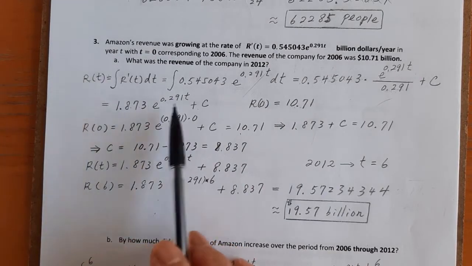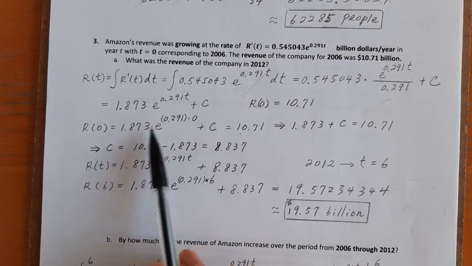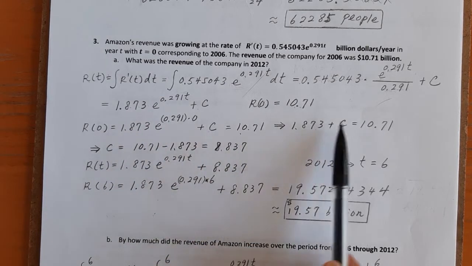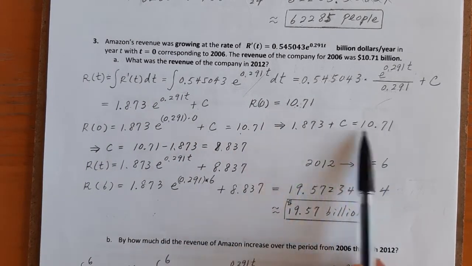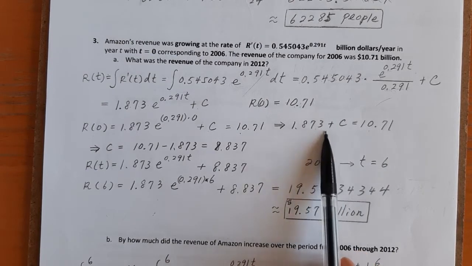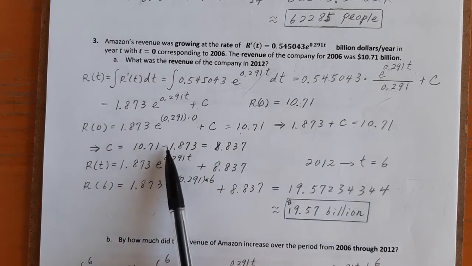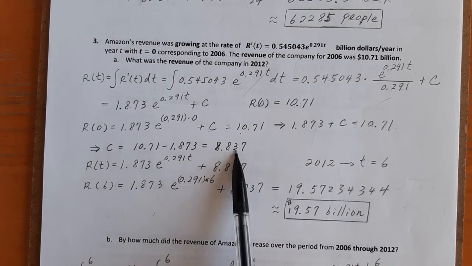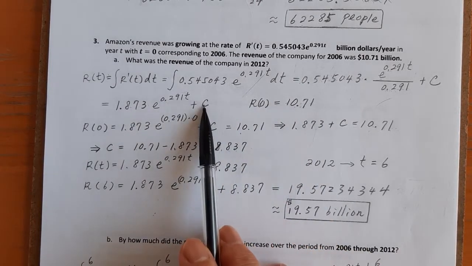So for R of 0, t use 0, substitute in, e to the power 0 is 1. So we get 1.873 plus C equals R of 0, which is 10.71. So you get this equation. Solve for C: minus 1.873 from both sides. So 10.71 minus 1.873 gets C is 8.837.